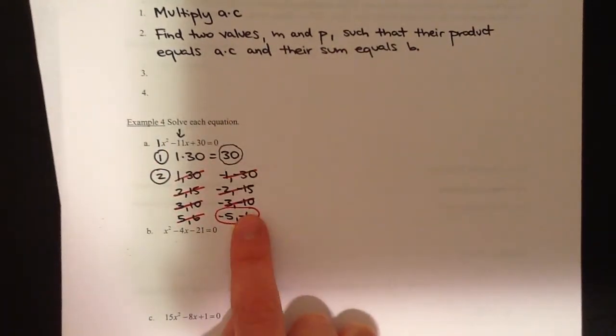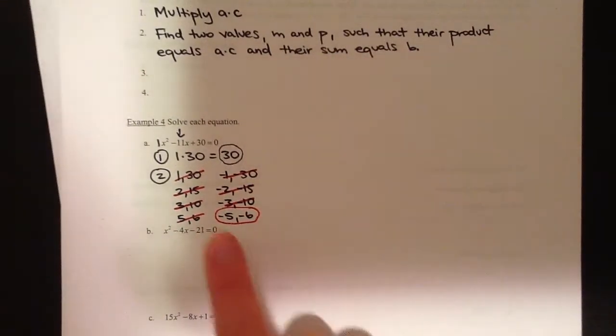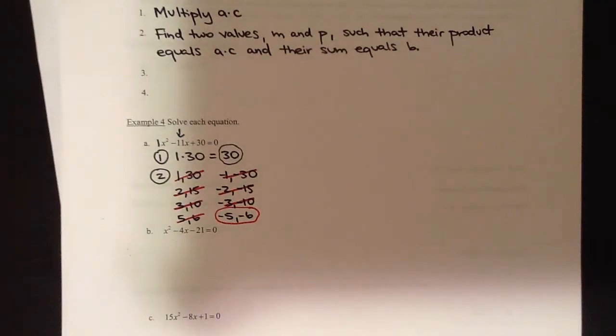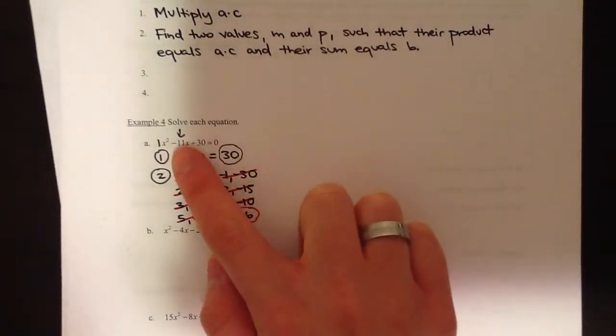So when I multiply them together, I get 30, and their sum equals B. So when I add them together, I get negative 11. So the two numbers that I'm looking for, I always say that they have two jobs to do. Their first job is to multiply to 30, and their second job is to add to negative 11.